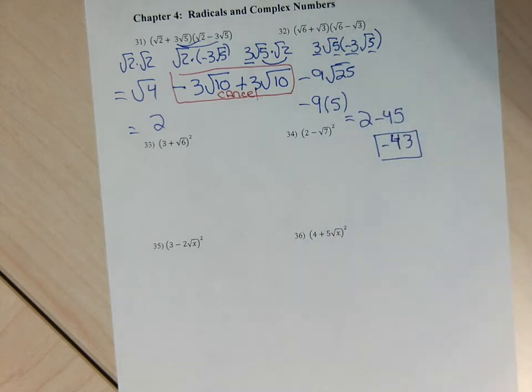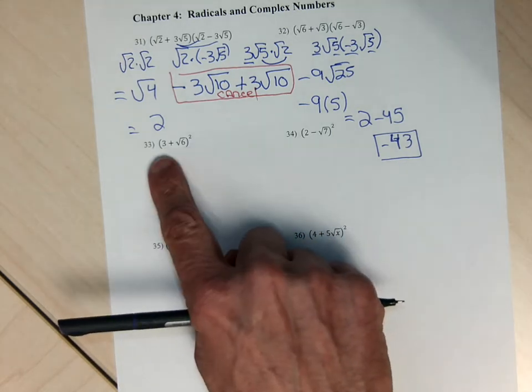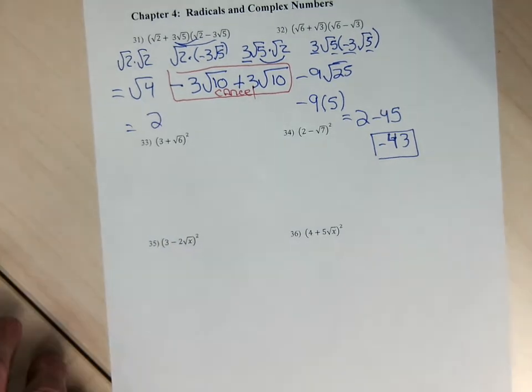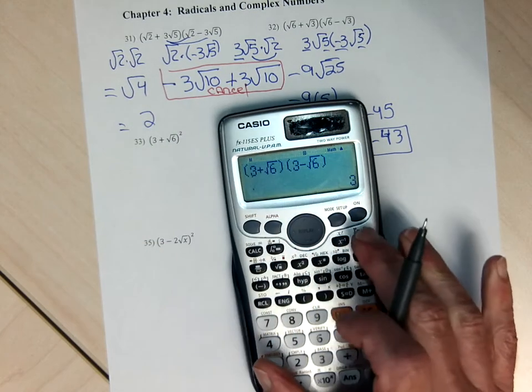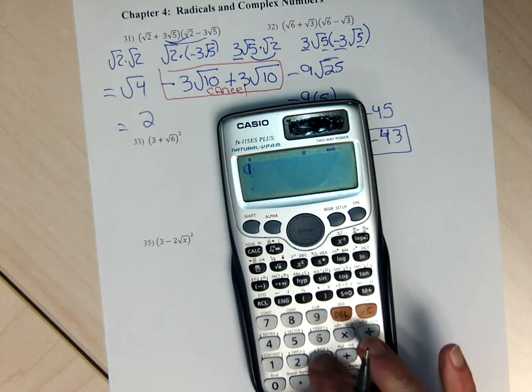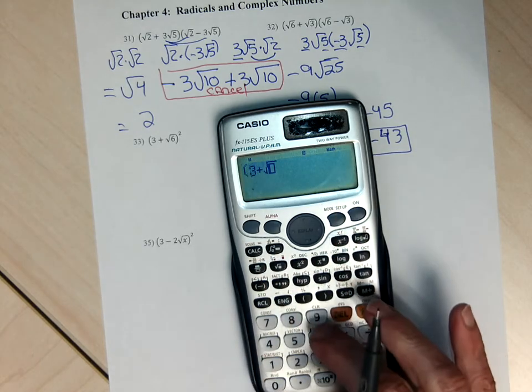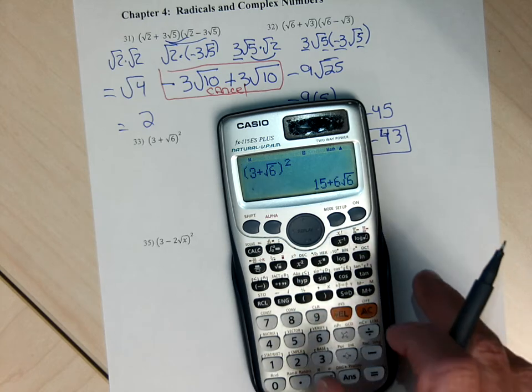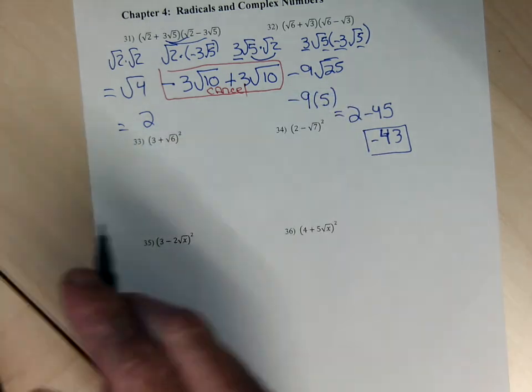33, 34, 35, and 36 are perfect squares, squaring of a binomial. These are tricky problems. You can't just square the numbers. In 33, I just can't square the 3 and square the 6 to get to the answer. Let's do 33 together. 3 plus square root of 6, quantity squared. The answer for this should be 15 plus 6 square root of 6.